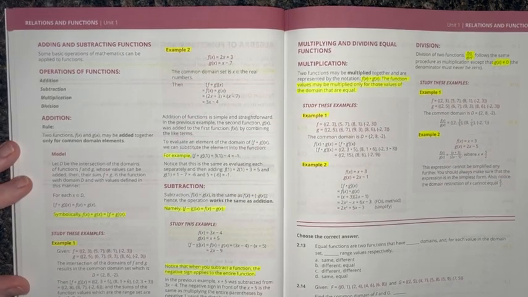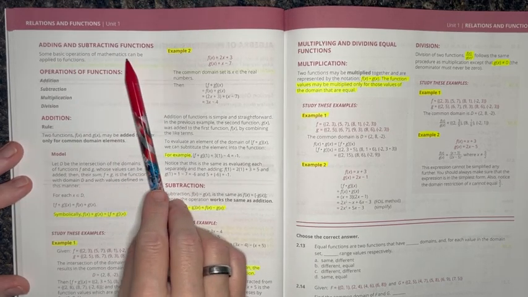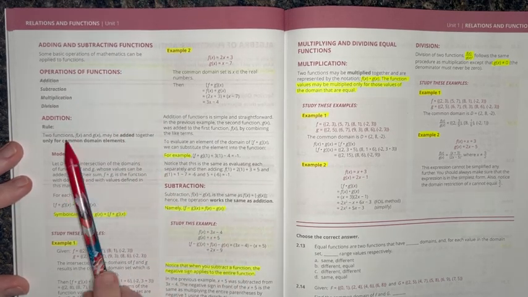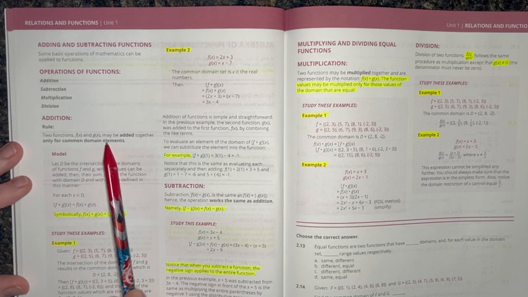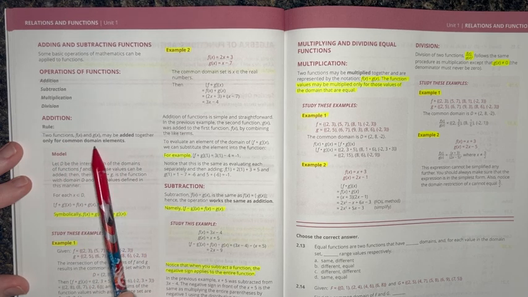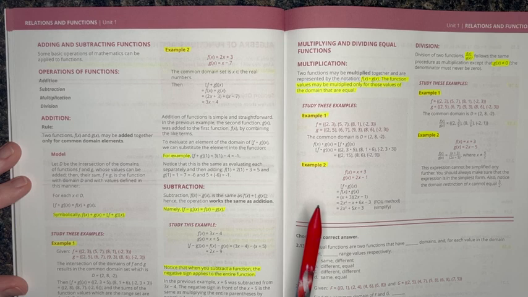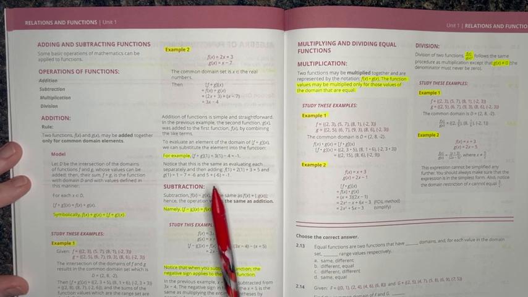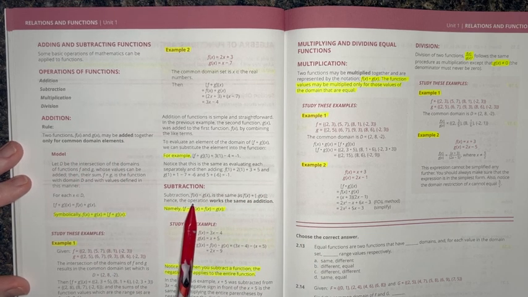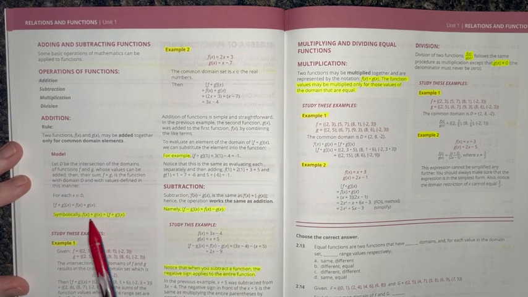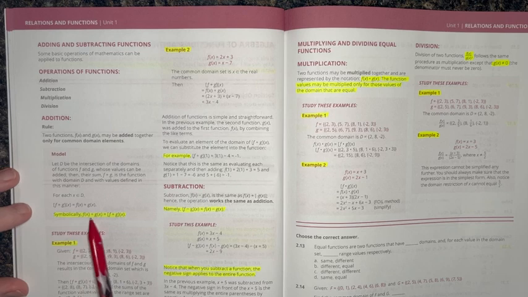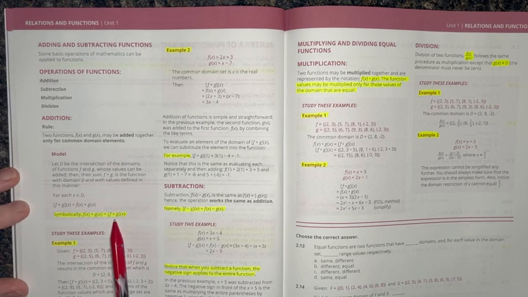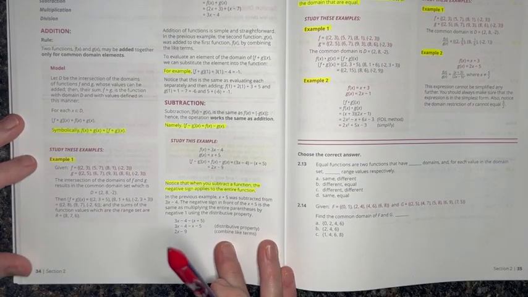At the top of page 34, we start talking about adding and subtracting functions. And the addition rule is here. Two functions may be added together only for common domain elements. What that means is this is kind of a specific answer to these ordered pairs. So we'll take a look at that in a second. Symbolically, f of x plus g of x is written like this: f plus g of x. Okay? And here is example 1.